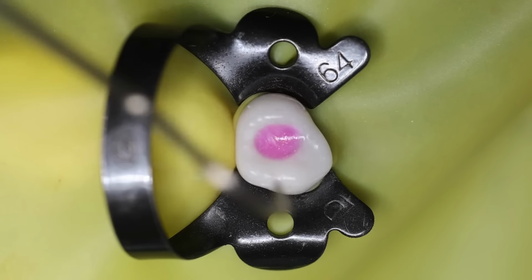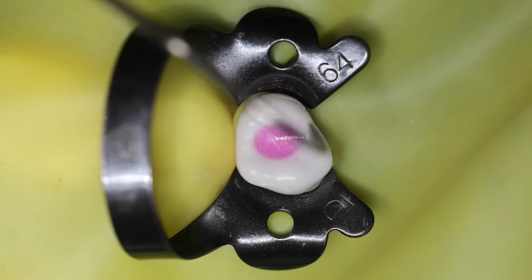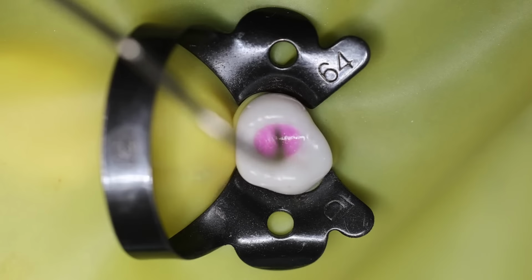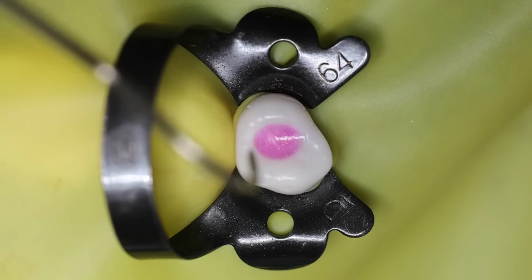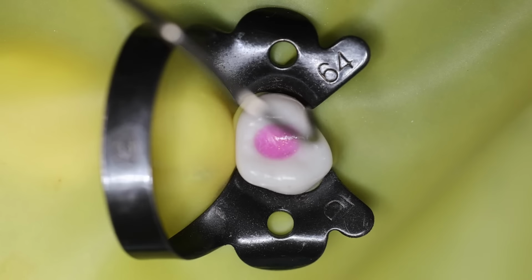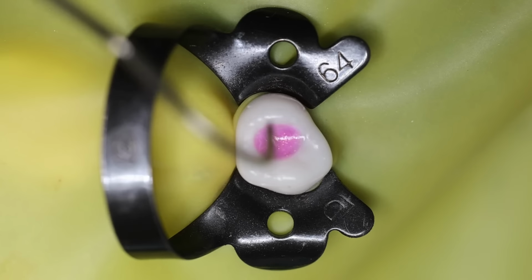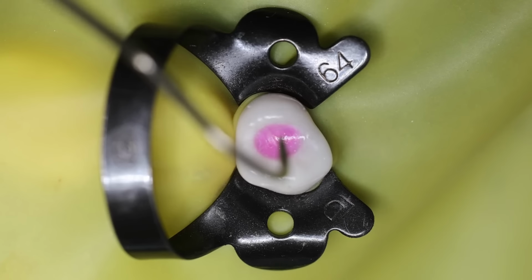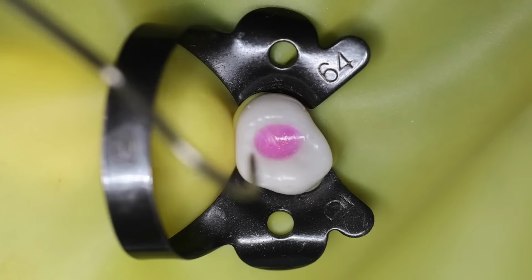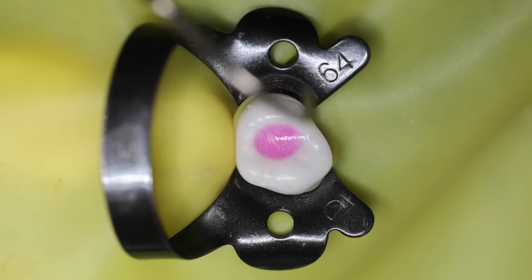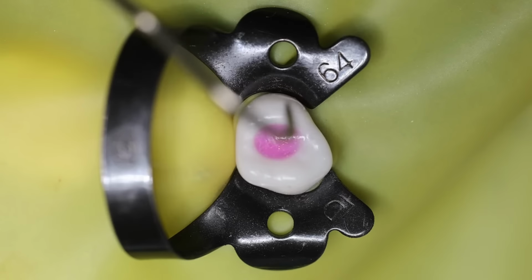Suppose now this demonstration is regarding pulpotomy, and today we are going to learn about MTA pulpotomy, mineral trioxide aggregate pulpotomy, because this is considered the gold standard for pulpotomy treatment in primary teeth. Okay, and we assume that this case has a caries that is involving the pulp.